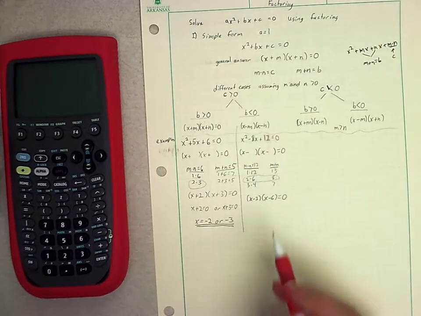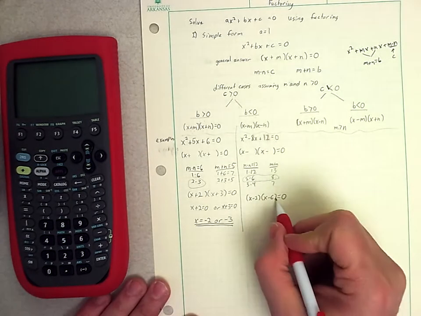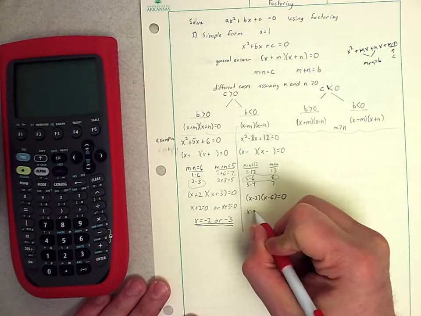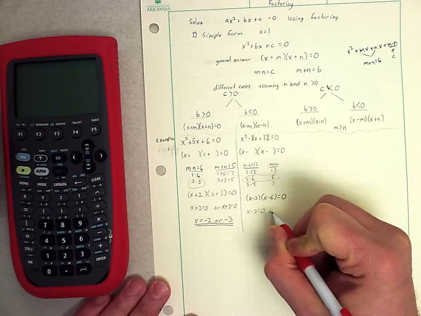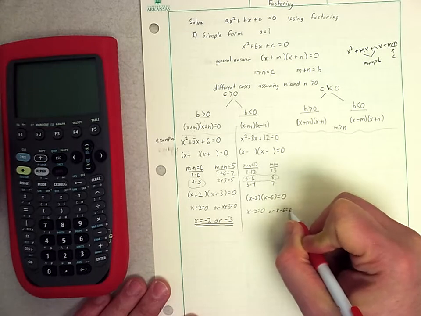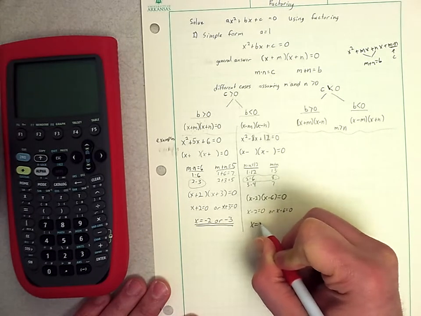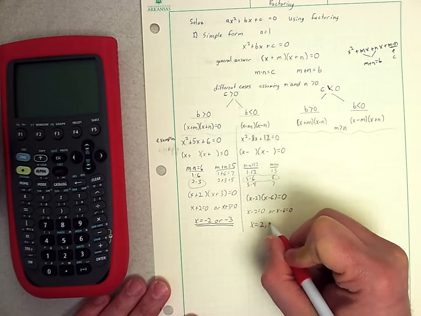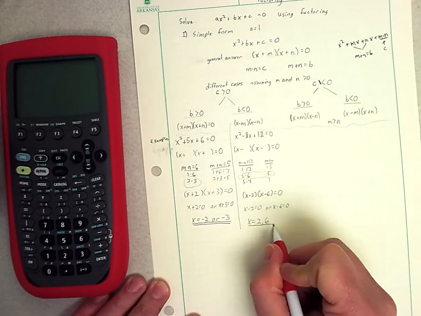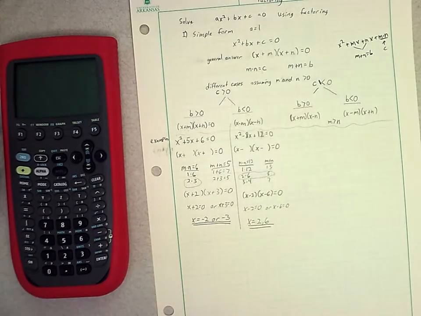And then again, that's just the factors. To get the solutions, I would have to set each part equal to 0, so x minus 2 equals 0, or x minus 6 equals 0. So x is going to equal 2 or 6. So 2 possible solutions there.